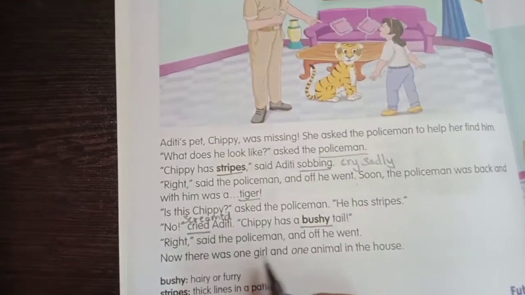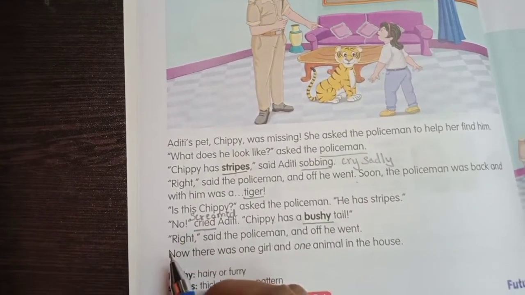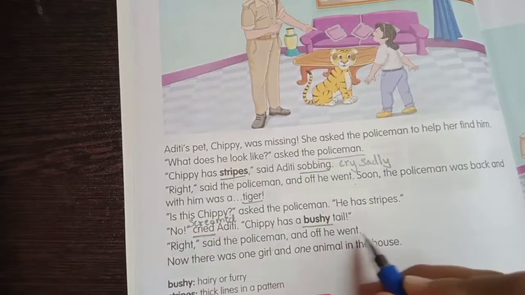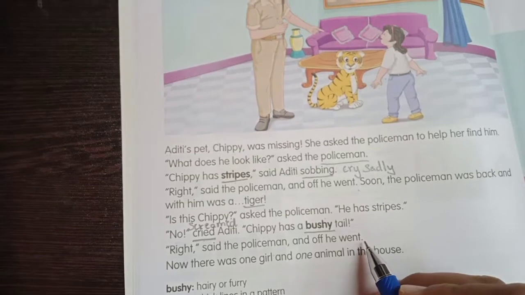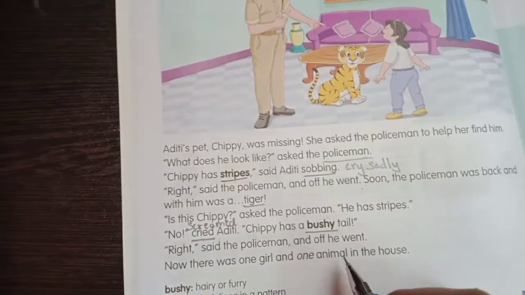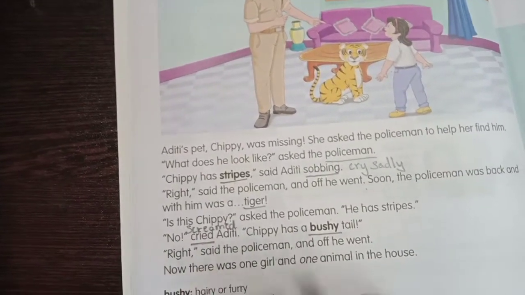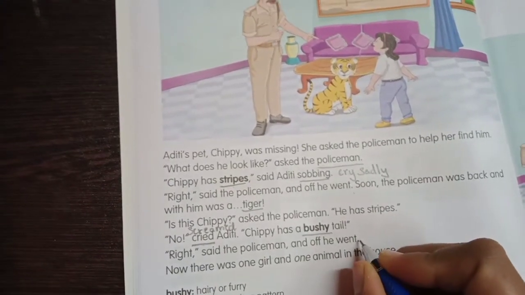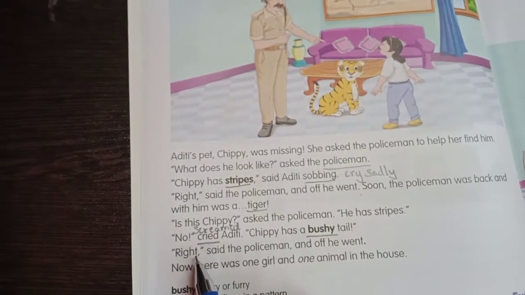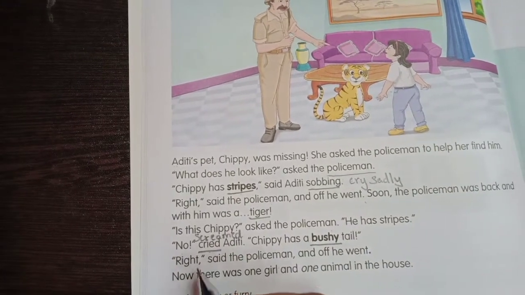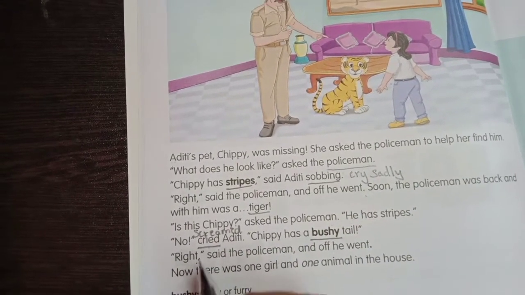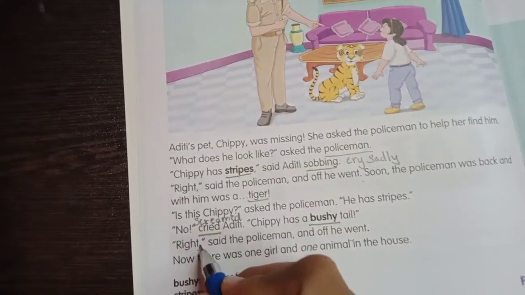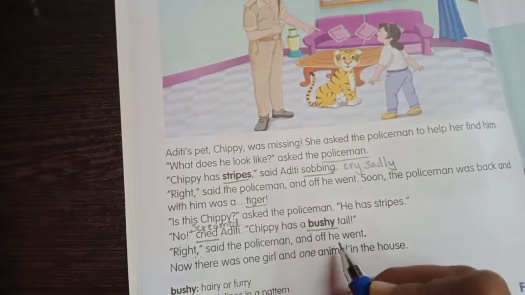There the sentence is not completed yet, but there is a small pause. So what did the policeman do? He said right, and then he went. The sentence is complete only at the end, and here it is not yet complete, but still there is a pause. So what did he say, and then what did he do?